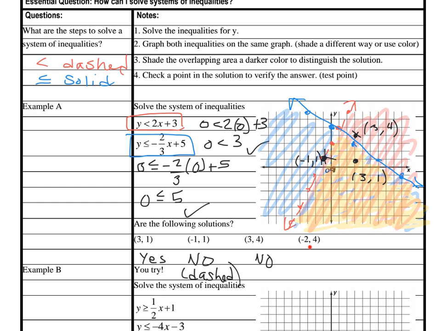Next we have the point (-2, 4). So we're going to go left 1, 2, up 1, 2, 3, 4, and we're going to put a point right there. Alright, so looking, the point (-2, 4) is in just the blue area, so that is not a solution to both of the inequalities, so no. It needs to be in the area where they both overlap.